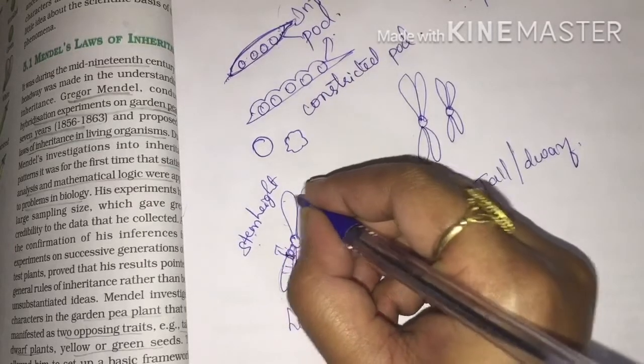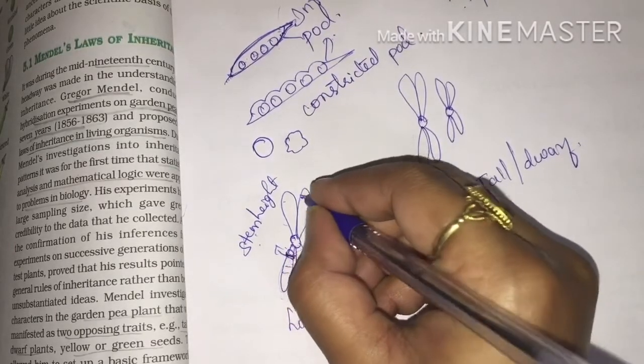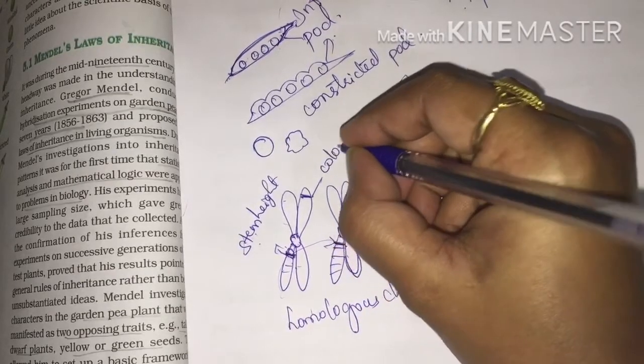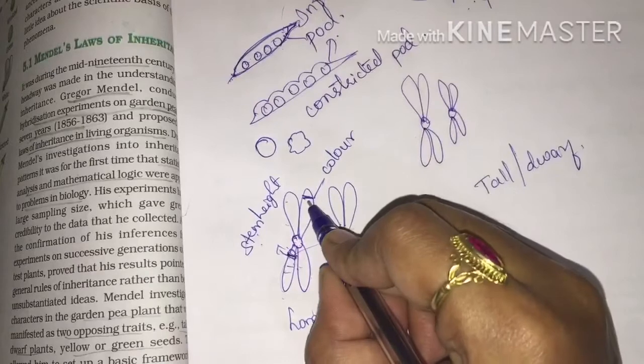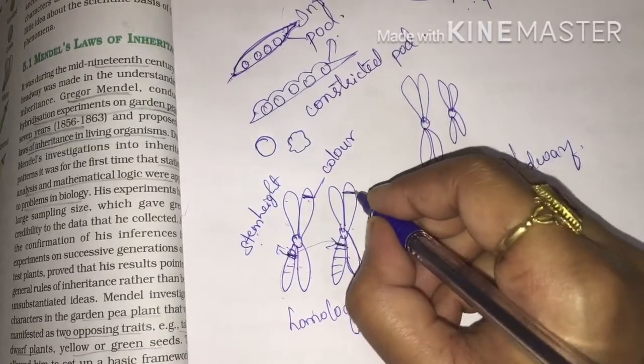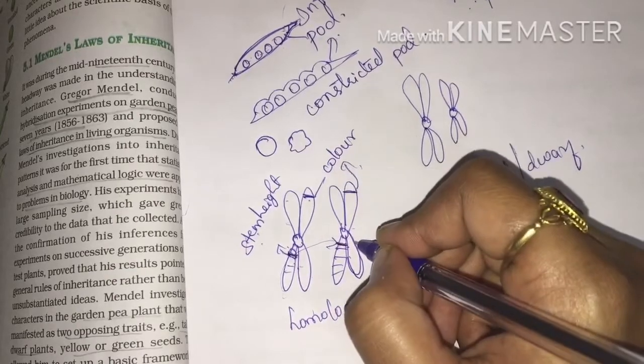If I am saying here, there is the color of a flower. The color of a flower gene is present here. Now here also it should have a gene which is responsible to give color of a flower.